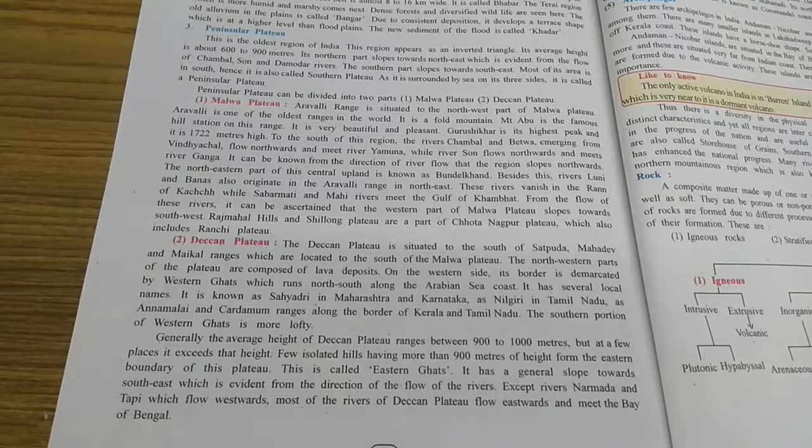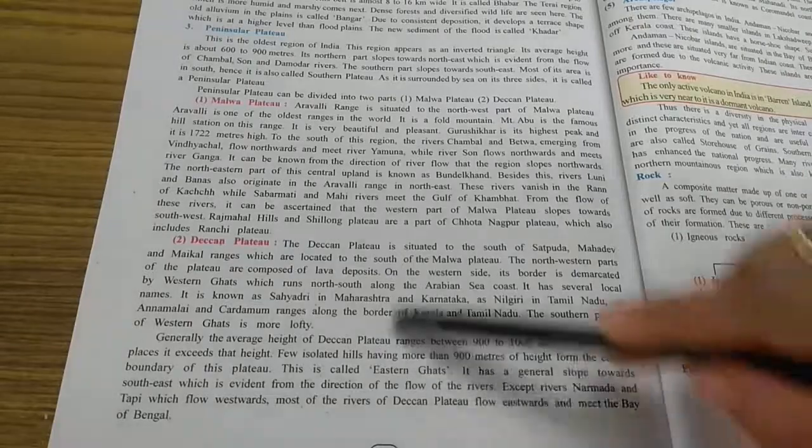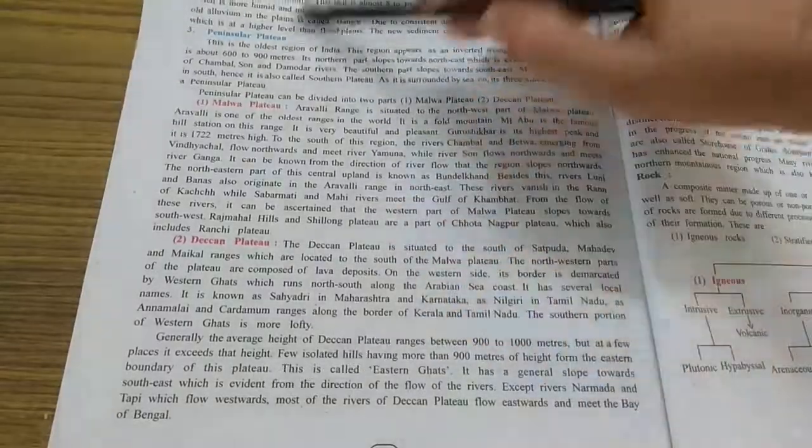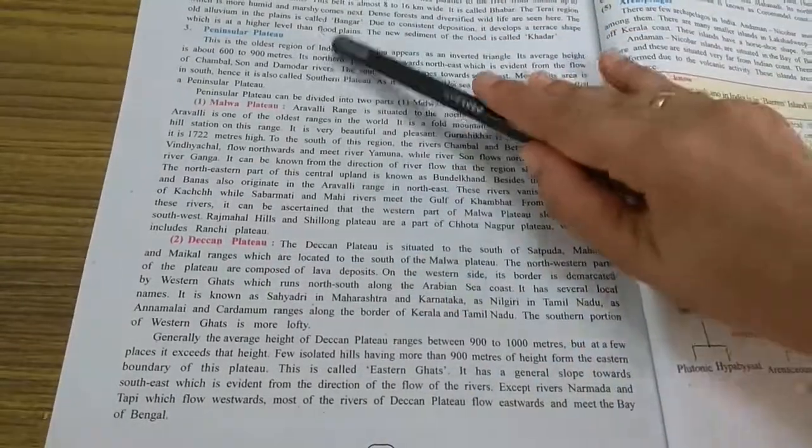Underline that, students. Now look here. It can be known from the direction of the river flow that the region slopes northwards. I will show the picture. They flow towards the north. Peninsular rivers, they flow towards the north.